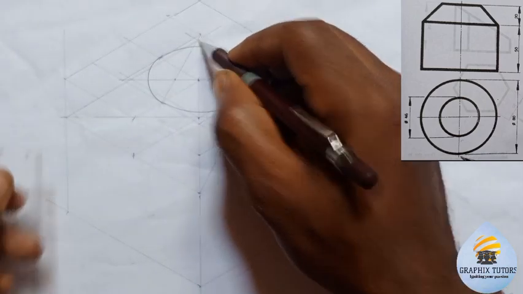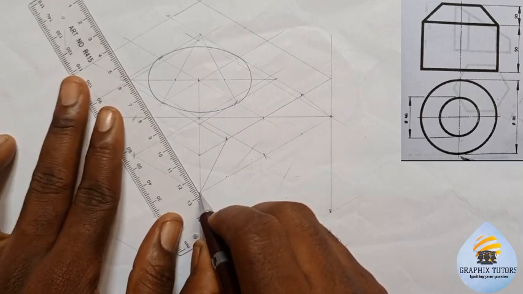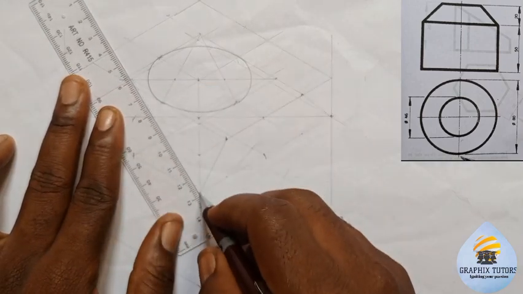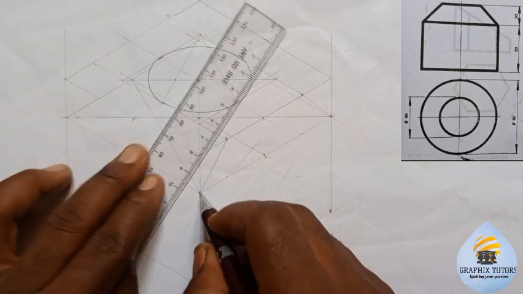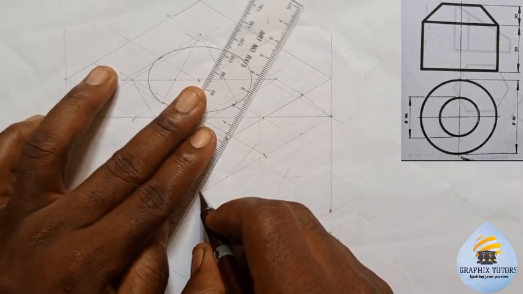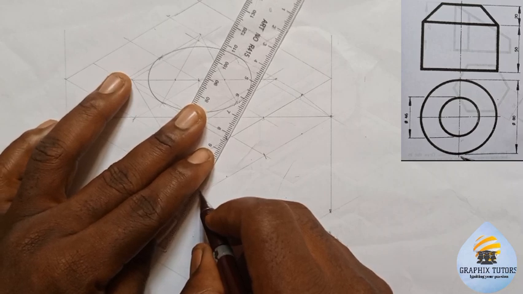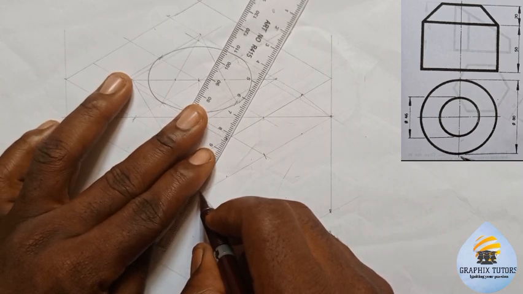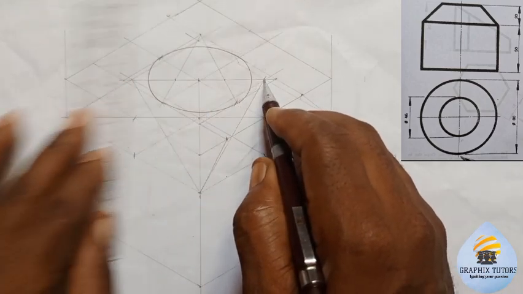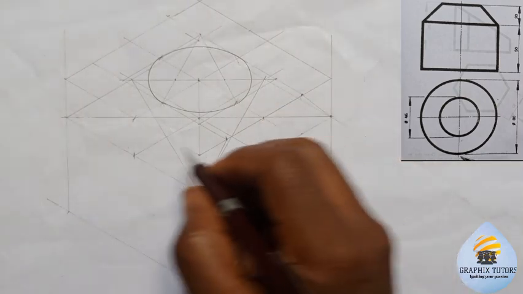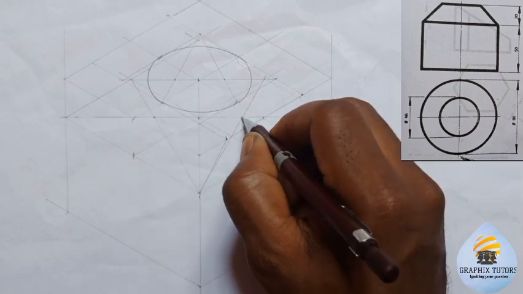So from here, or better still, from this end, I'll move it to this line here. This line is saying that point, I'll move it to this point. Then from here also, I'll move it to the other line here, which is this line where it meets. So I bring it down. Now I'm having this point and this point where I can draw my circle.